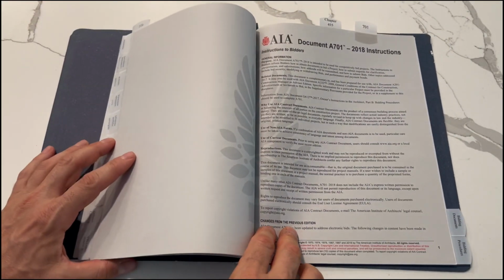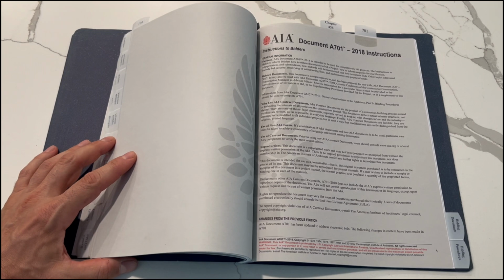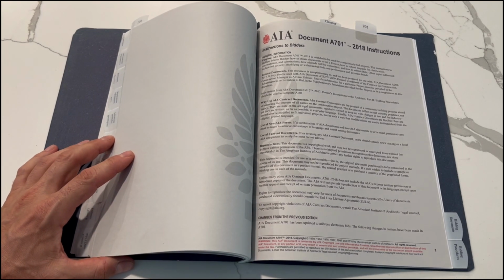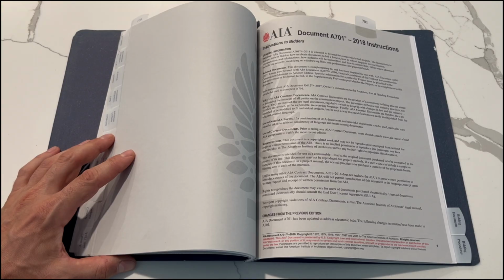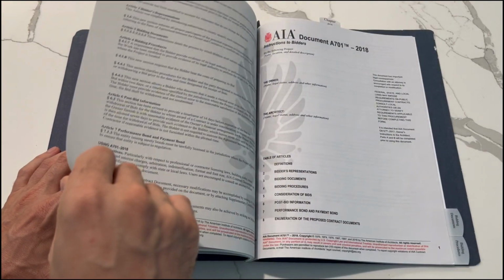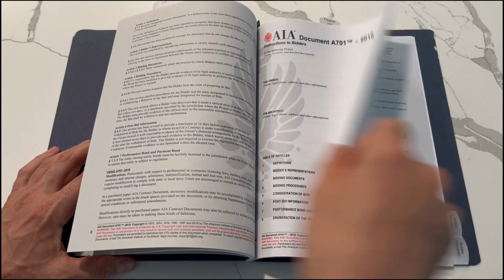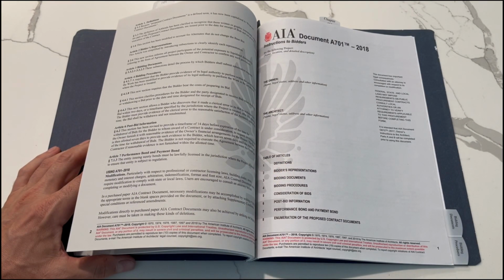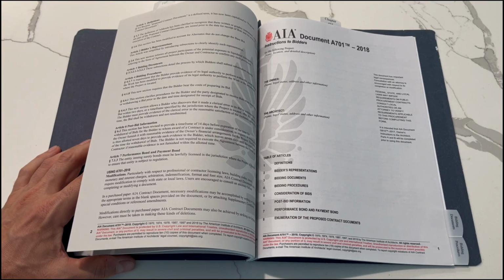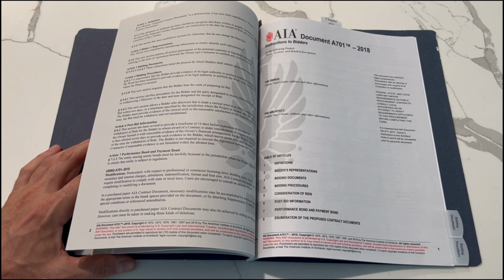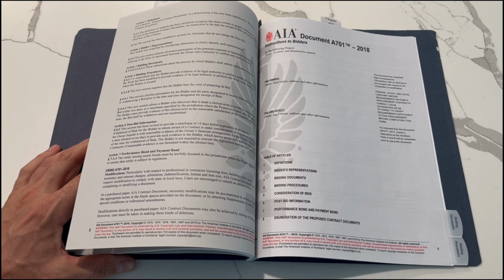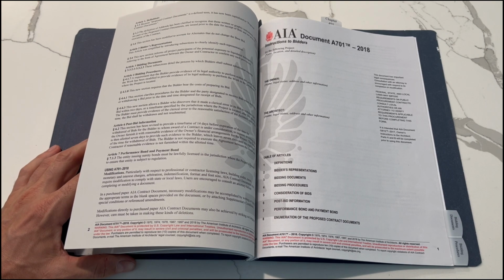Then the next one is the A701. A701 is actually very, very short. There's only a couple of pages here. There's really not much to it, but you should still read it anyways. This one is specific: it's the instruction to bidders, all right? I don't think they're going to use much from this particular one, but there is something. What's important here is the terminology, which is the word bidders. If they're talking about bidders, then it may come from the A701, all right?